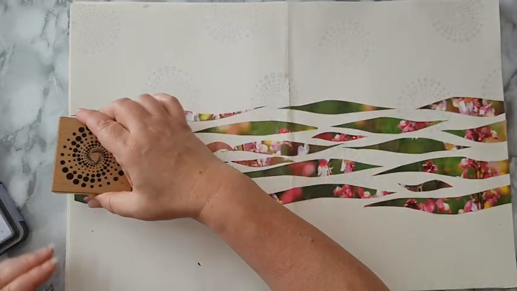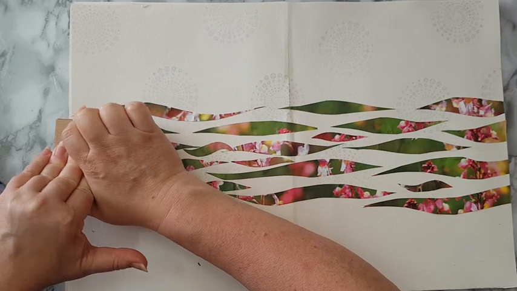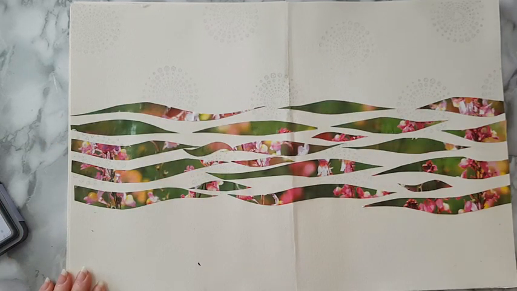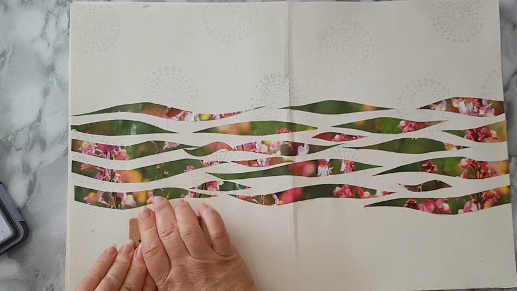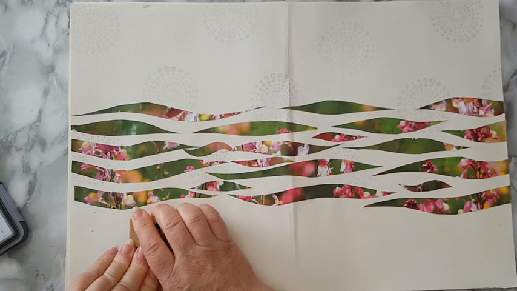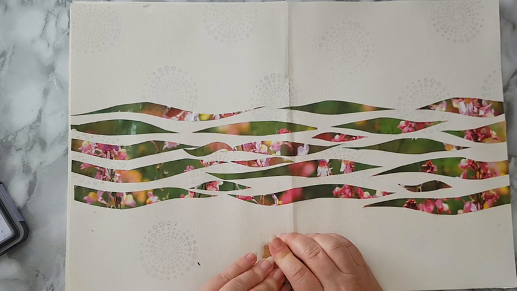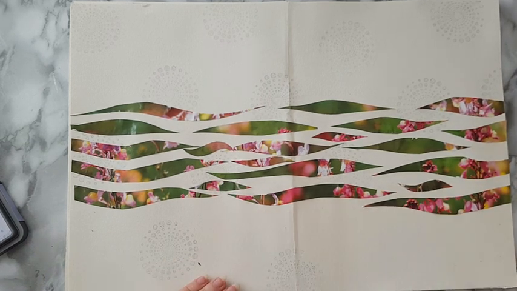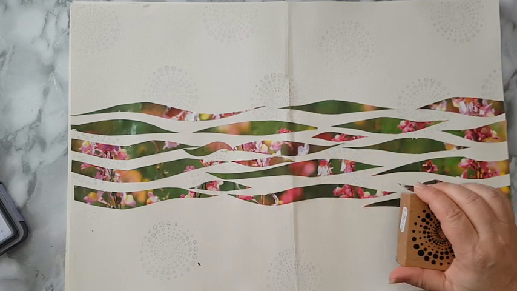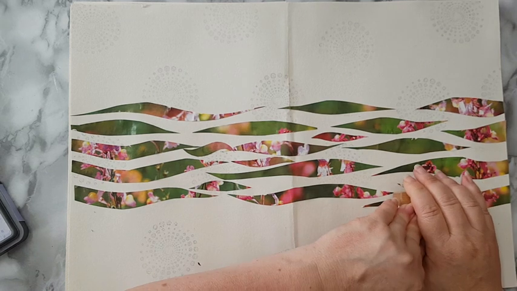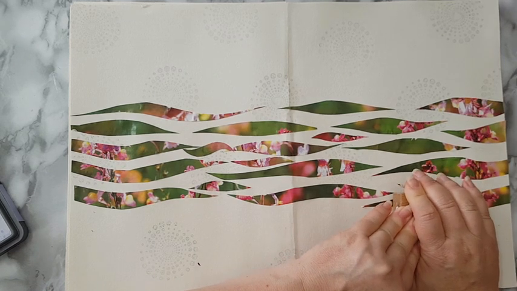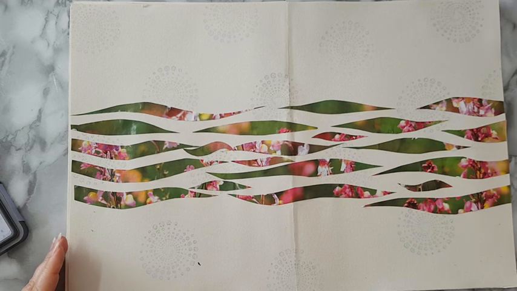I want some details, and I'm starting with this faded so I can add more details, and also so it won't take from my focal point. I'm working on a watercolor paper, so it absorbs the ink immediately.